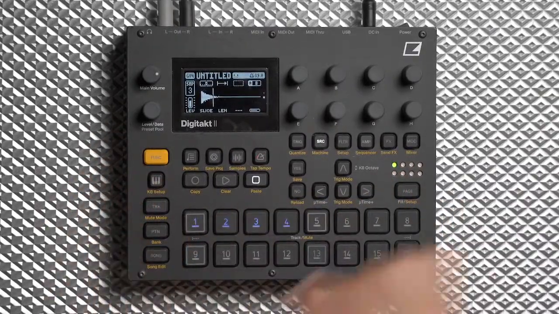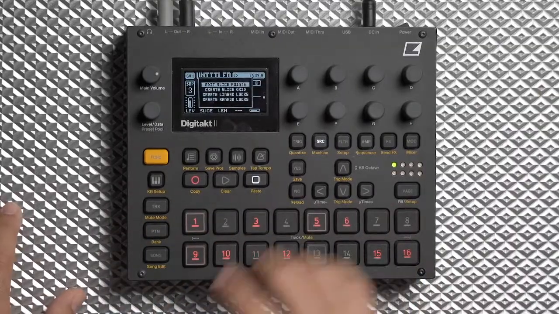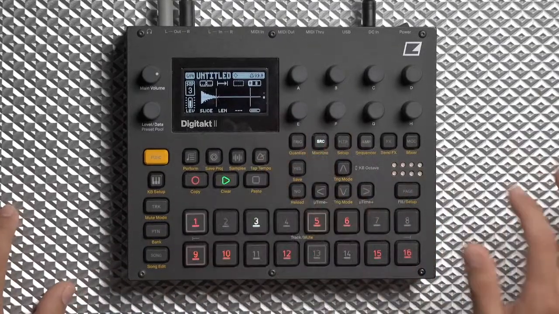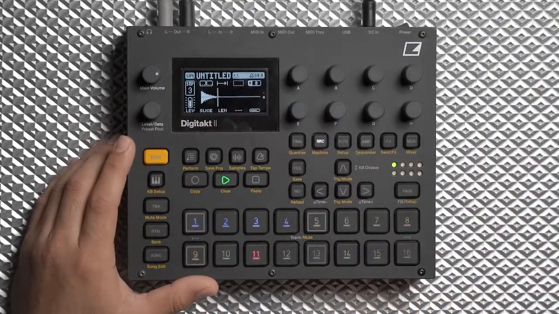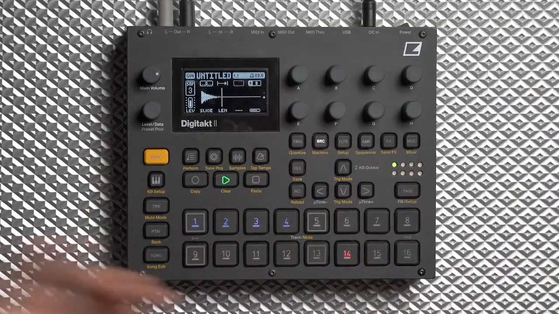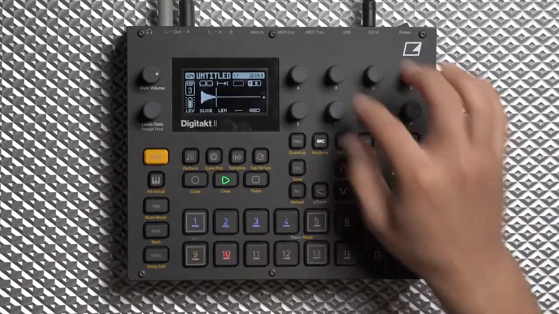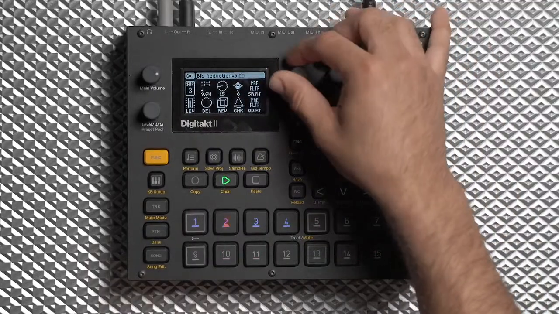So now what I'm going to do is insert some random trigs, right? And then create random locks. Let me mute this. So now that's just a random, just added variation to it.